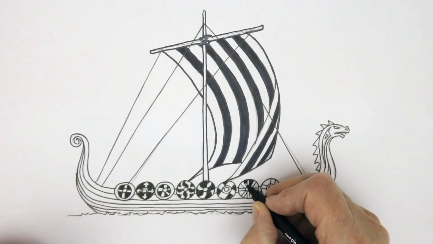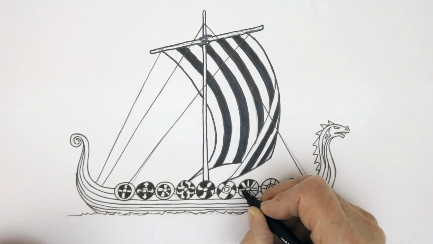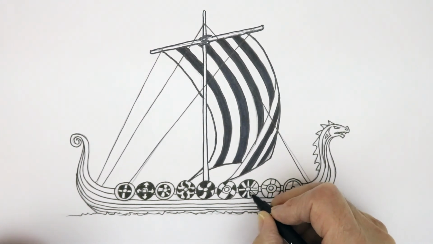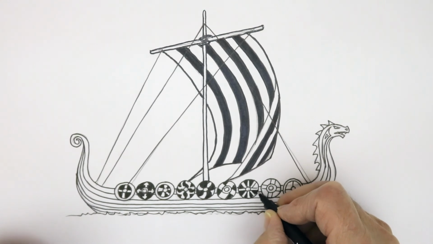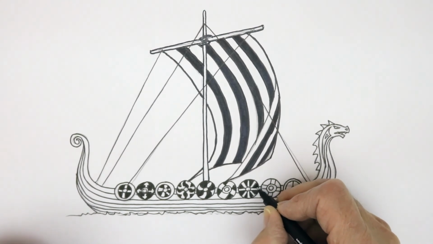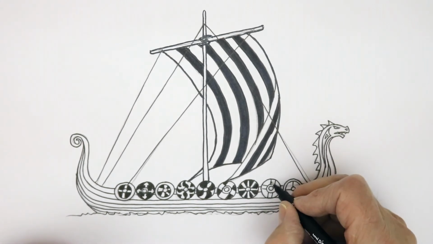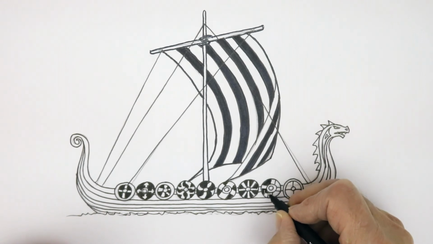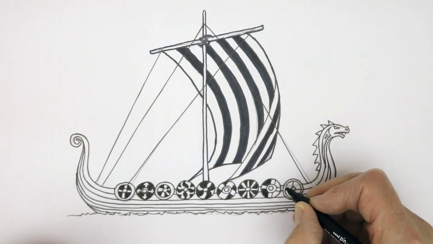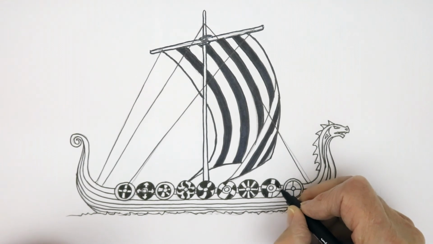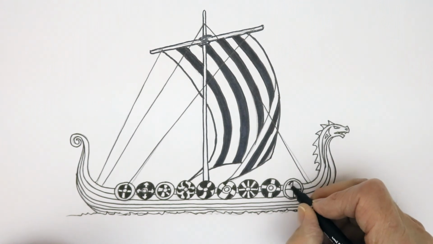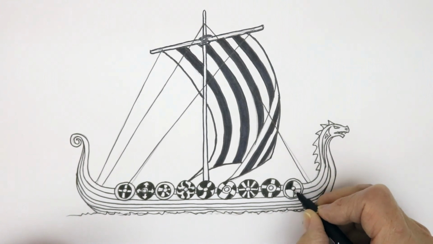Little triangular shapes leaving the cross white. And this one here, again, leaving the cross white. And in this one side black, and the opposite side black.